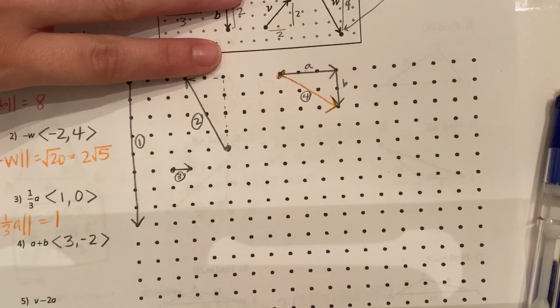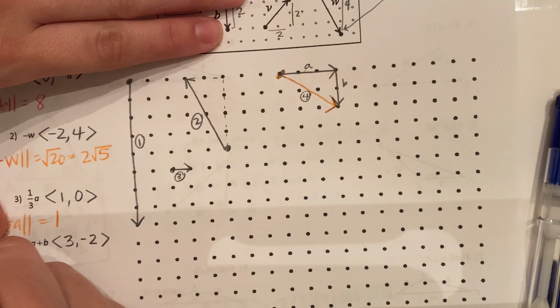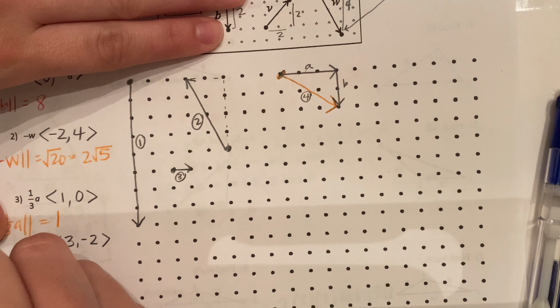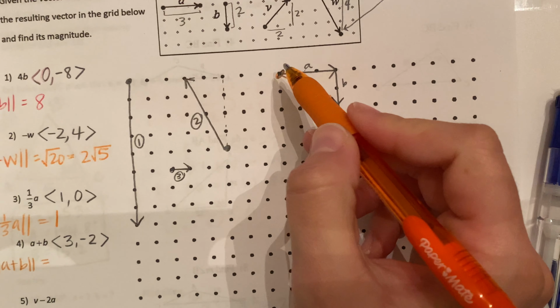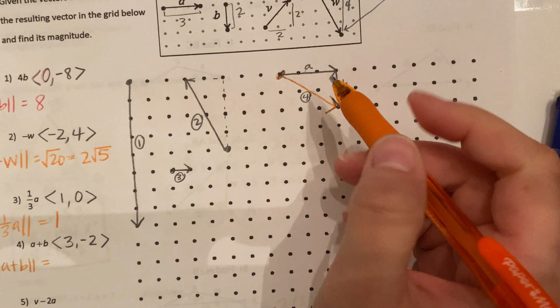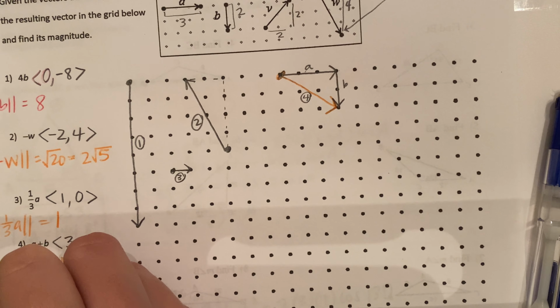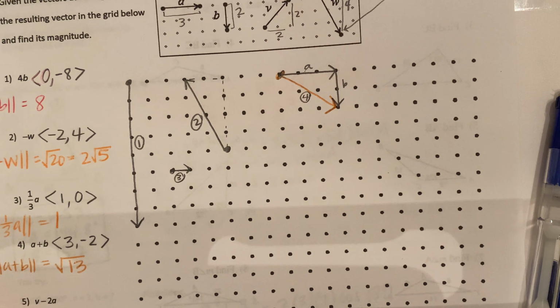And now for the magnitude. Lucky for us, the right triangle is already drawn. 3 squared plus 2 squared, that's 13. 13 can't be simplified, so I'll leave it as square root of 13.